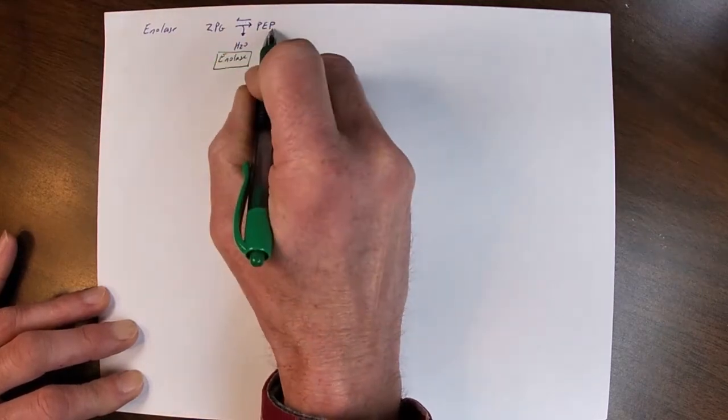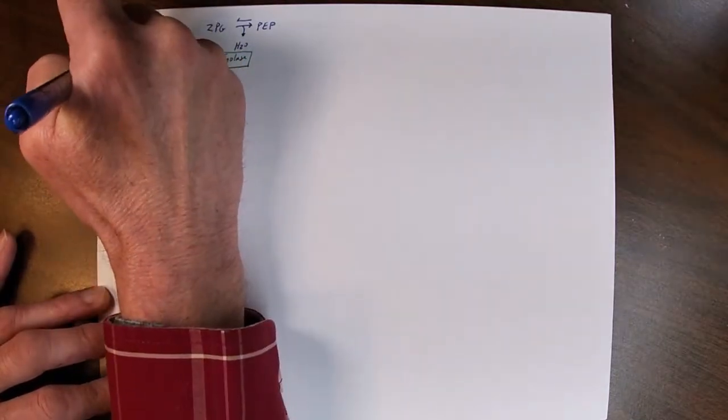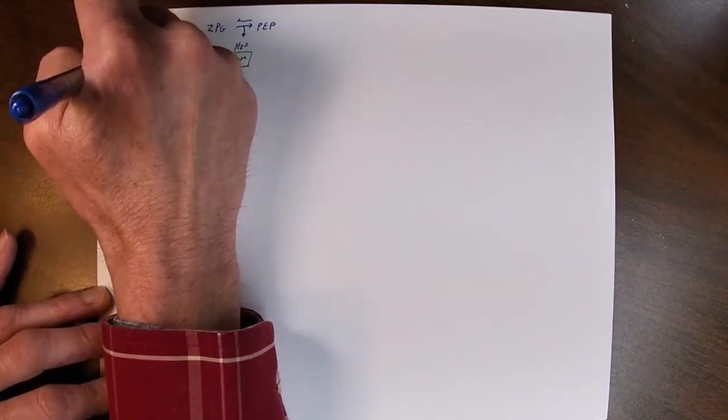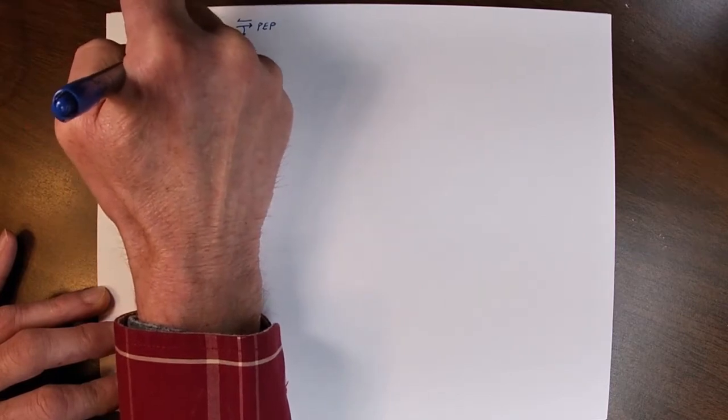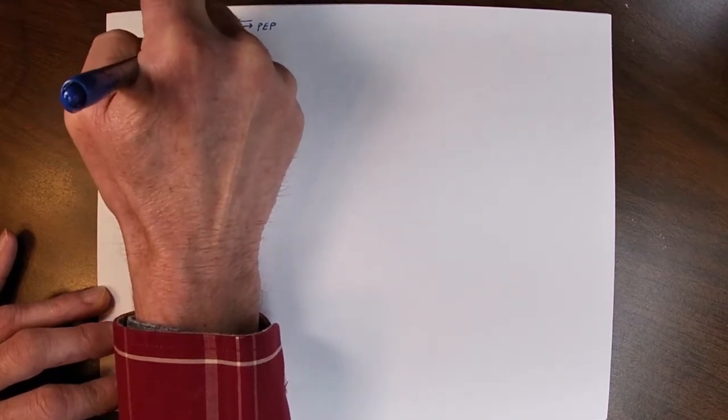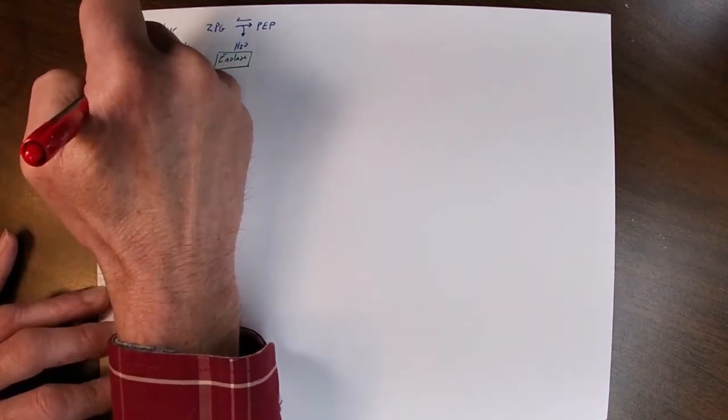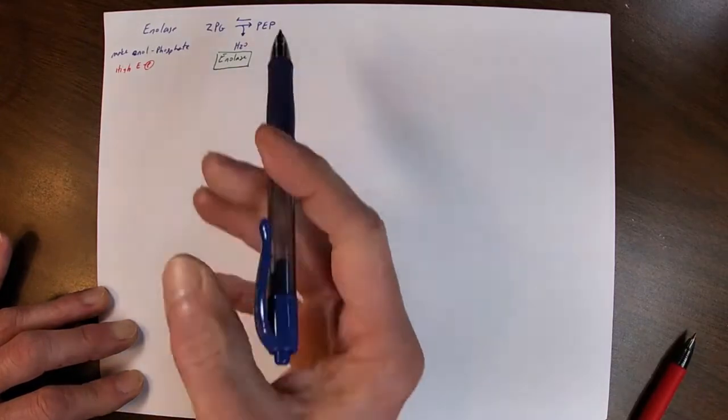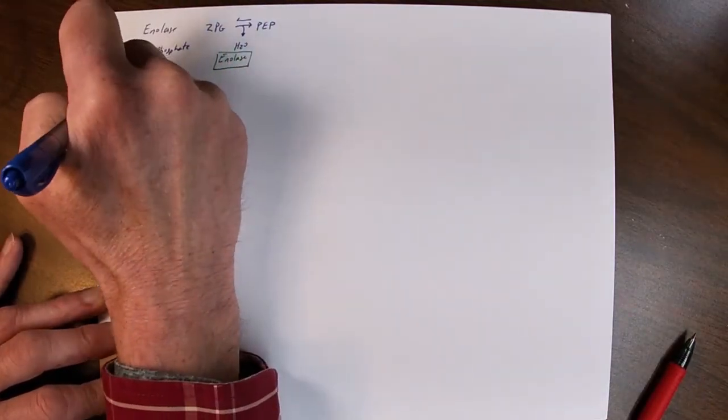Why enolase? We're going to make an enol. So we're going to make an enol phosphate. Why do we want to make that? That's a high energy phosphate. And all we're doing here is just a simple dehydration.